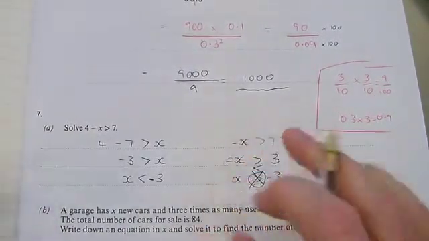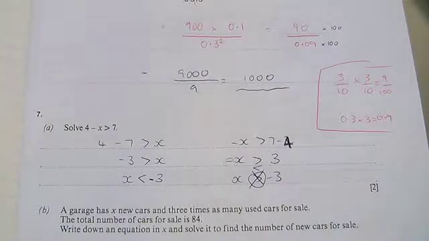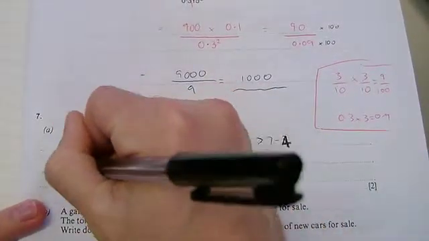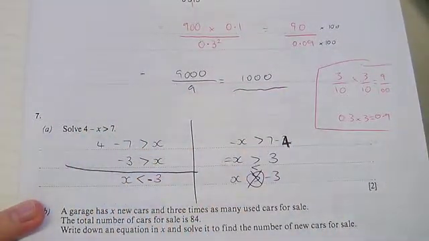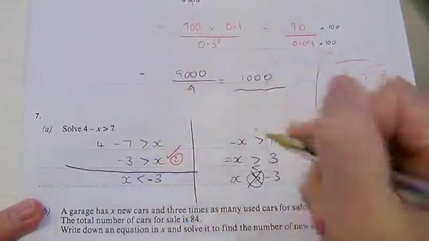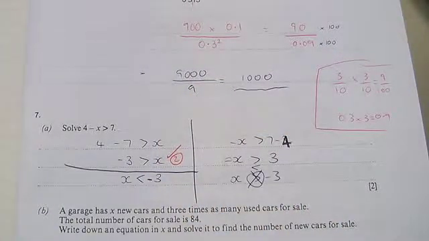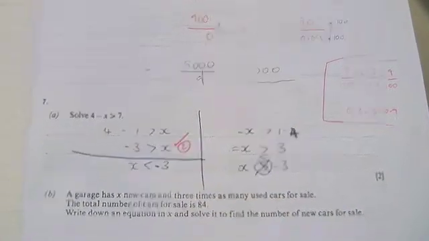Okay, that's why I don't like to get minuses on their own with inequalities, because you're more than likely going to mess it up. Okay, so this way here, like I said, this would have been good enough to get you the full 2 marks. Just leaving it as that. You don't have to get x on its own, but people like to get x on the left-hand side.